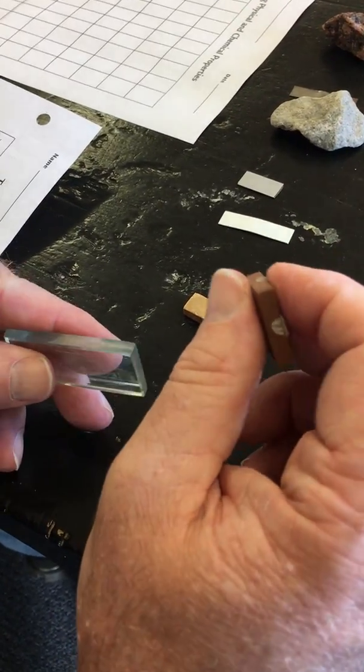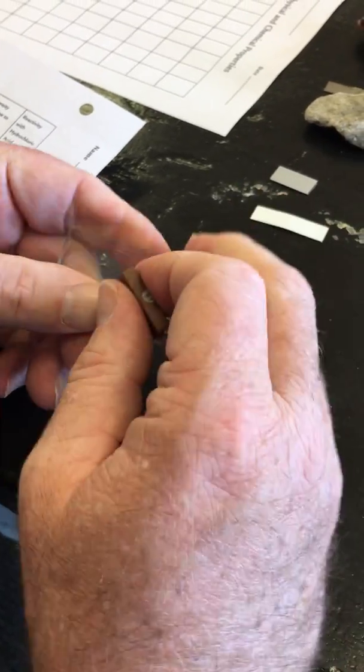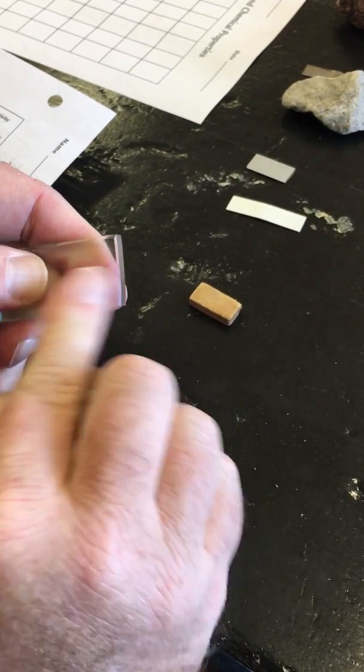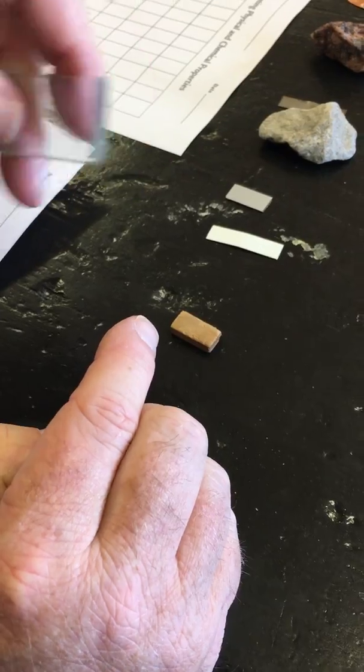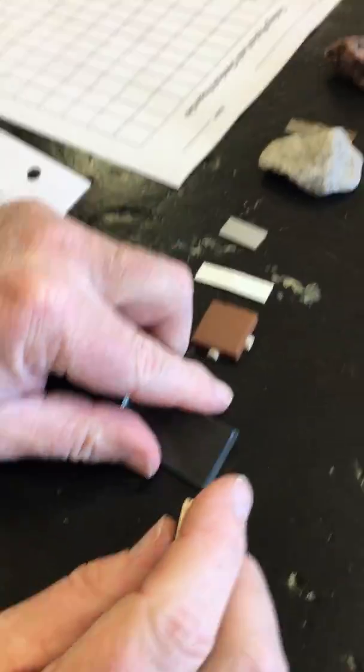The ceramic tile. Okay, I'm trying to get it good. Okay. So that is harder. And then your piece of wood, nothing, so it is softer.